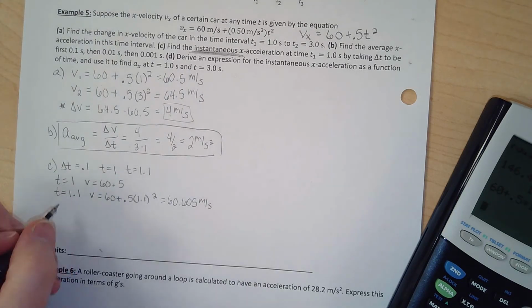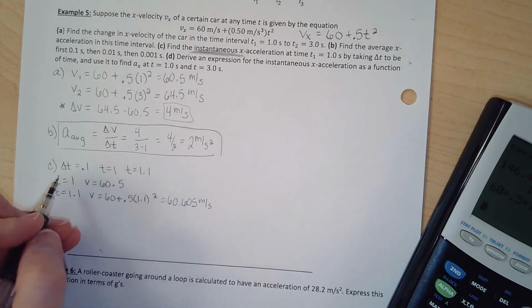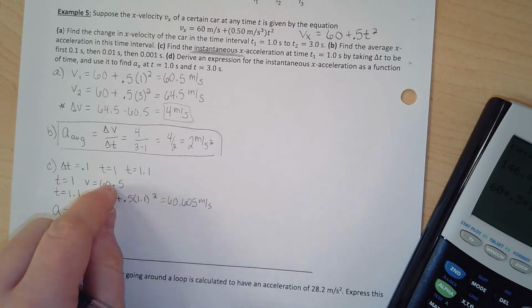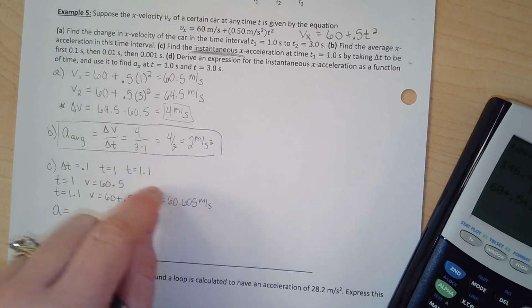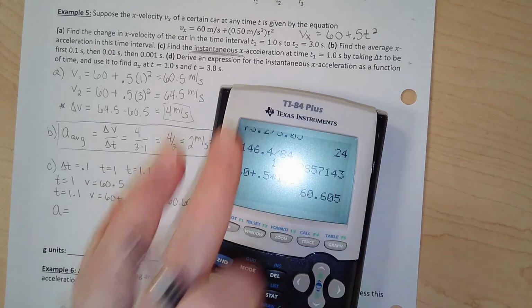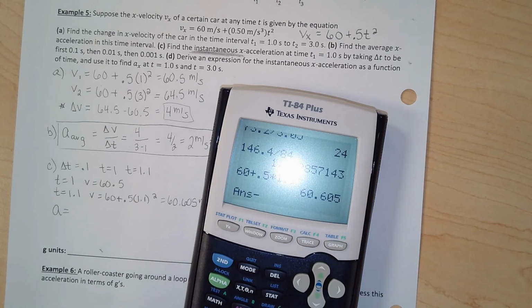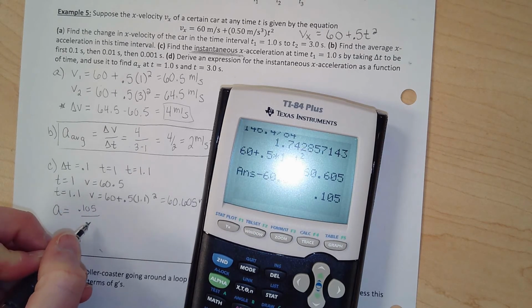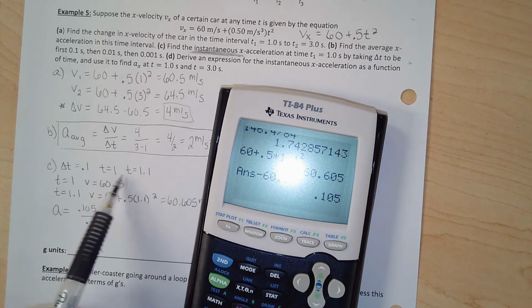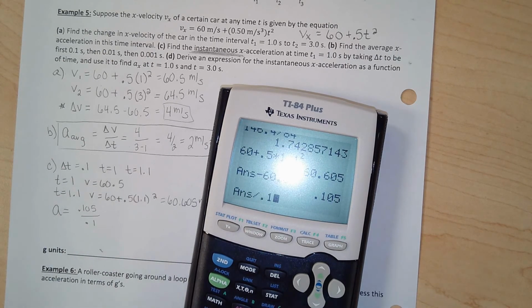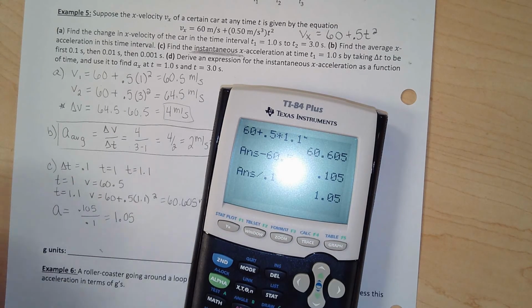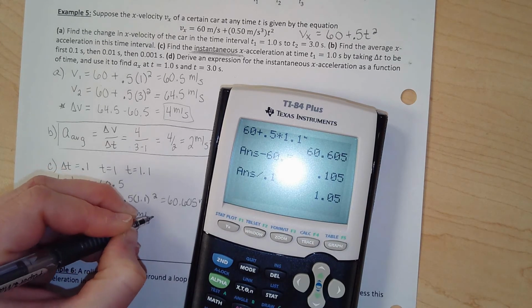So the acceleration, with a difference of 0.1, is going to be the change in my velocities. So the change in these two velocities that I'm pointing at. So I'm going to grab my calculator. I'm just going to do that on my calculator. So I'm going to subtract 60.5. So the change in my velocities is 0.105 over the change in my time. So these two times here, the change is 0.1. So right there, my tiny average acceleration for that small window of time is 1.05 meters per second squared.